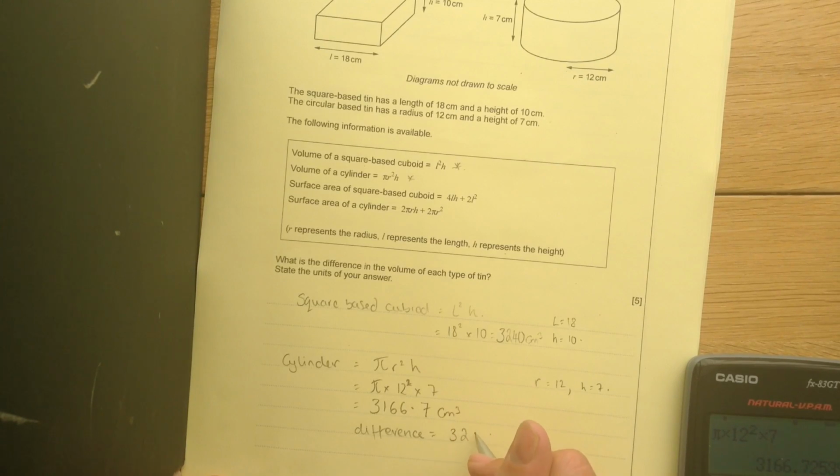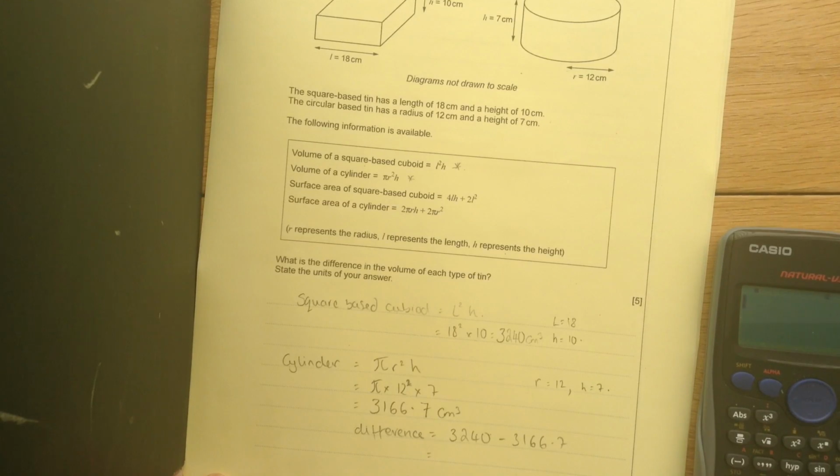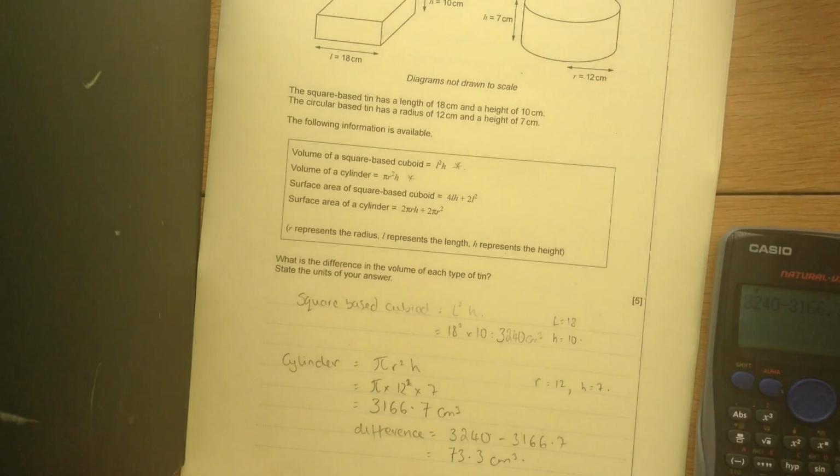So 3,240, take away 3,166.7, sorry, equals 73.3 centimetres cubed. Not as bad as we thought, was it?